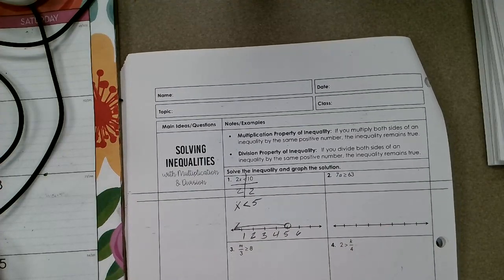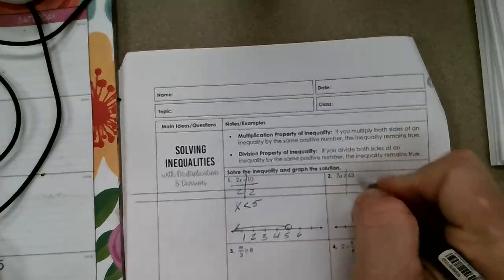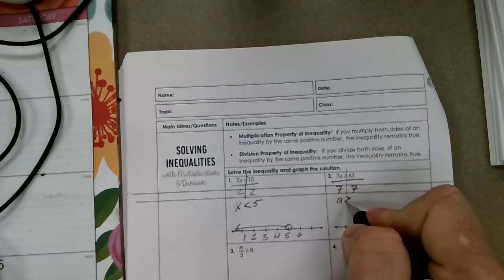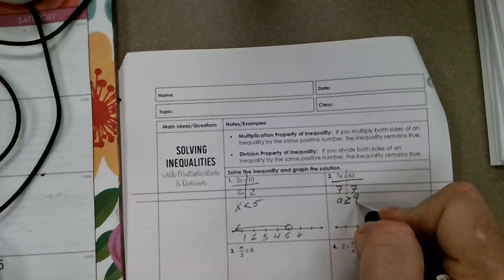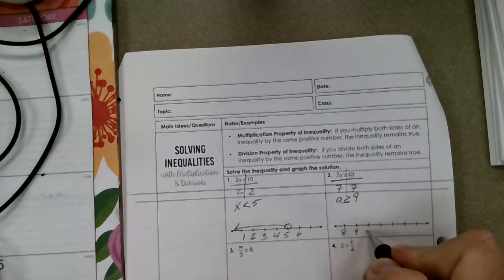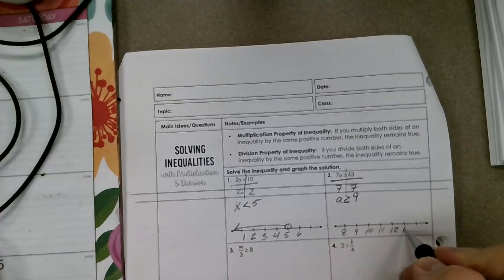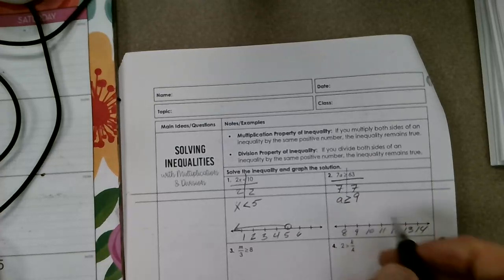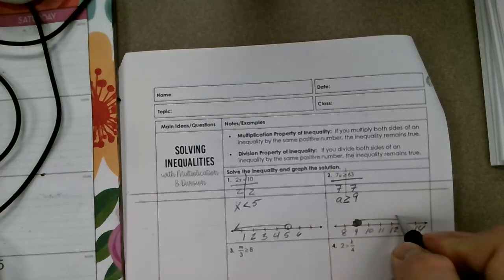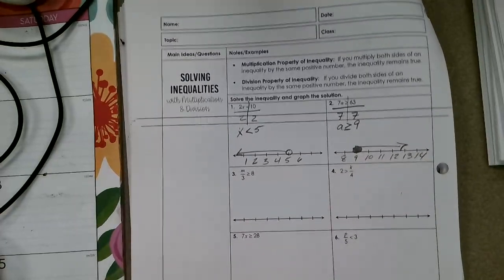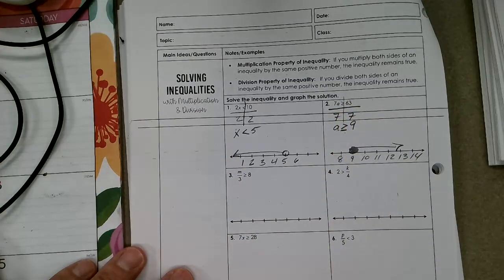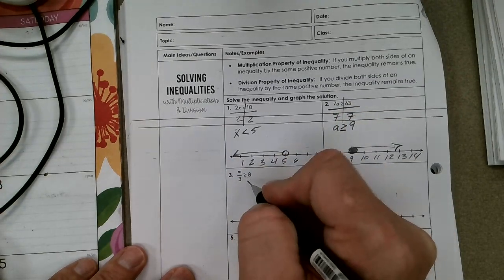Okay? Let's slide over to number 2, and you're getting the idea. Divide both sides by 7. A is greater than or equal to 9. So the variable's first. Let's go: 8, 9, 10, 11, 12, 13, 14. I circle 9. I fill it in because there's an equal sign, and I go that way. Okay? And again, I'm only going to do this first page because of time purposes this morning.